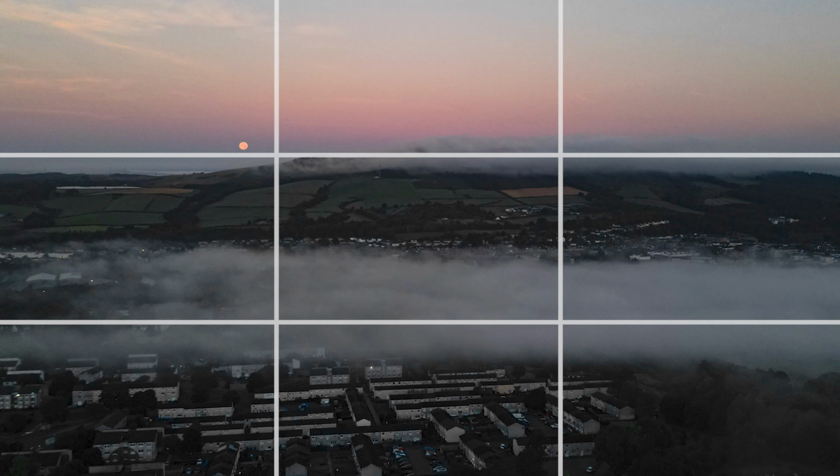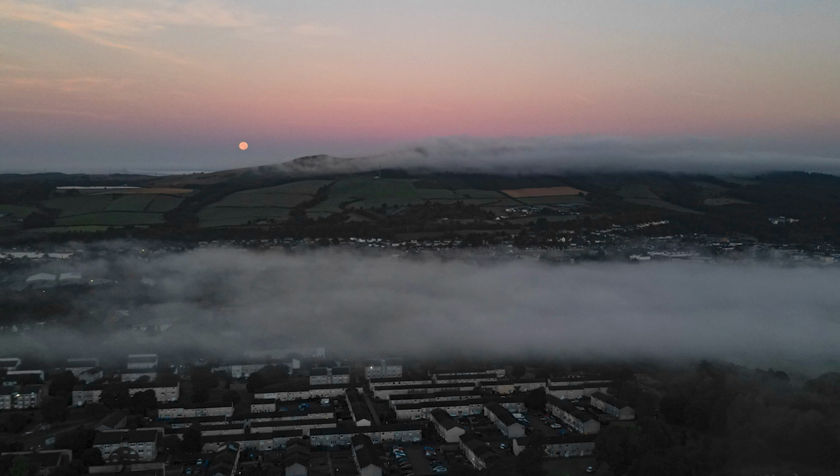So imagine a noughts and crosses grid. You've got two vertical and you've got two horizontal lines. This divides the grid into 9 parts. So you can frame your subject along these lines. That creates a balance within your shot, and the human eye is more naturally drawn to that.